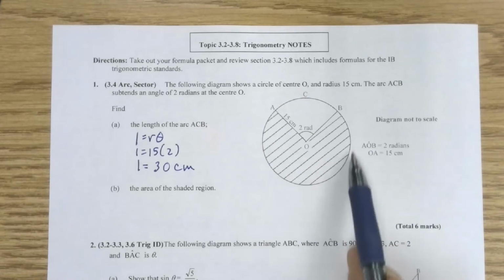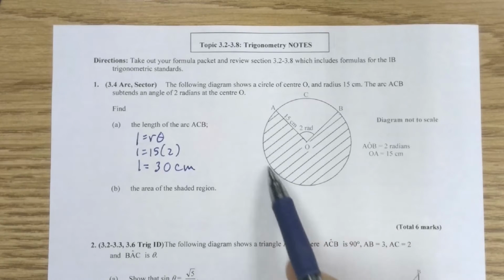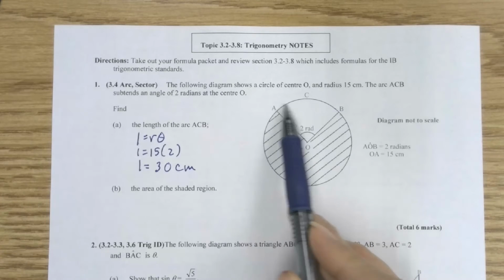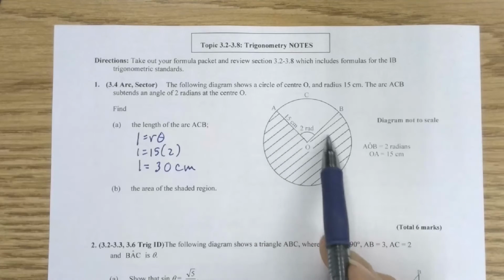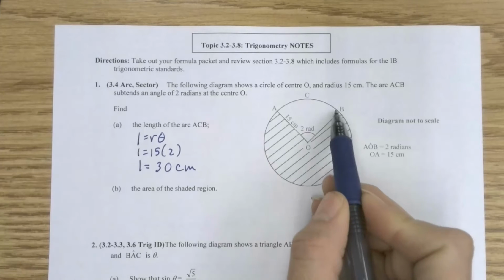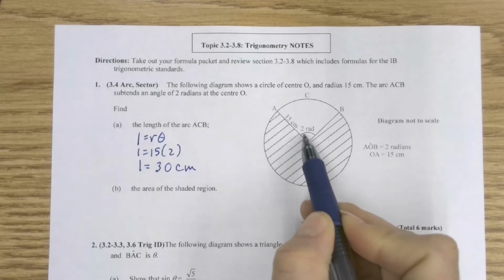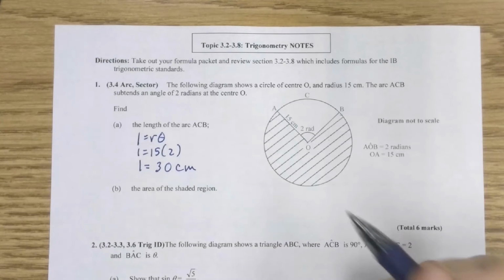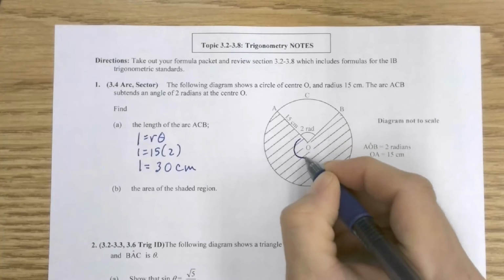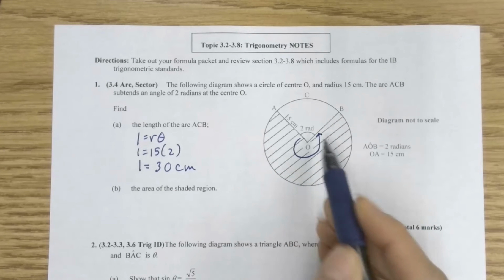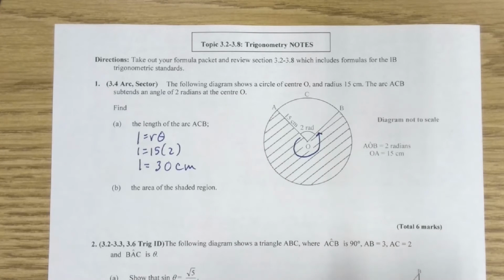So our shaded region, this is an area of a sector. Most students think of this little guy as the area of a sector, but technically they both are sectors. So you can actually work this one of 2 ways. You can find this little piece first and subtract it away from the area of the entire circle, or you can find what this angle is in here and then use that with my area of my sector. So that's what I'm going to do.